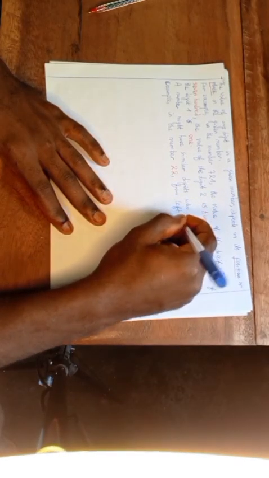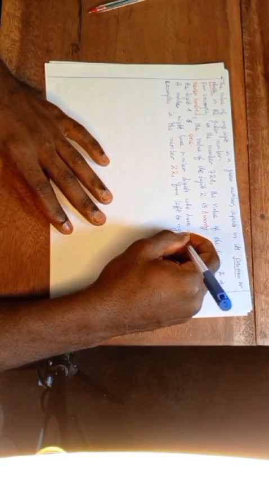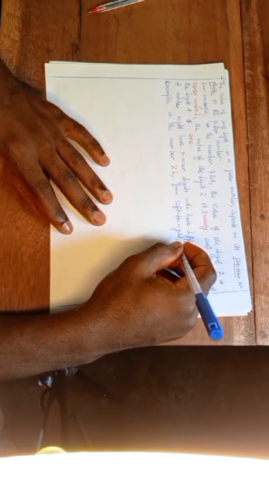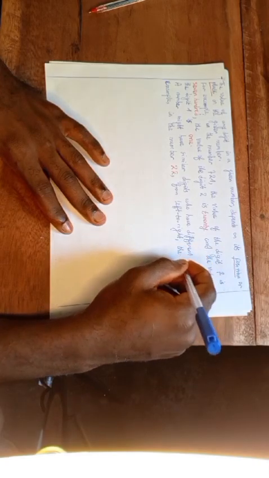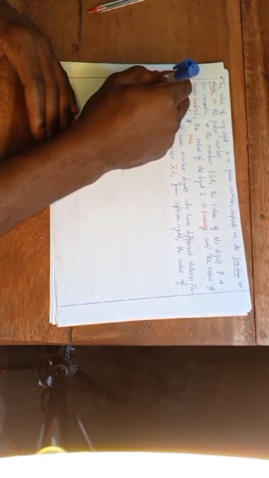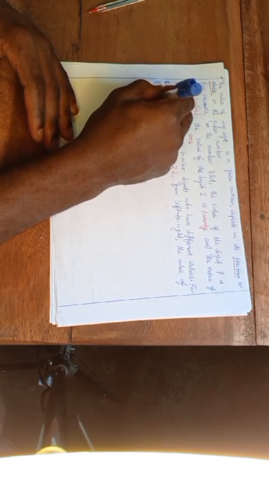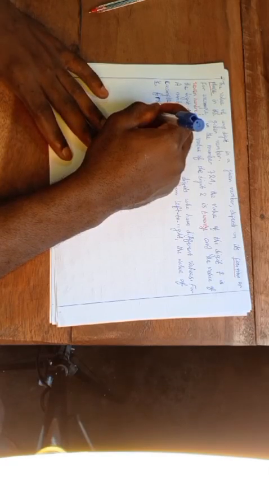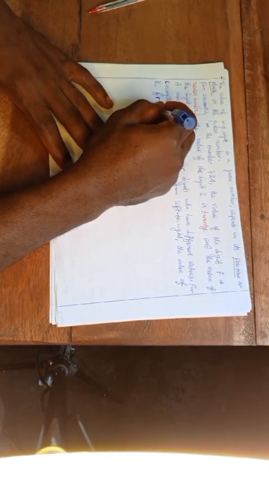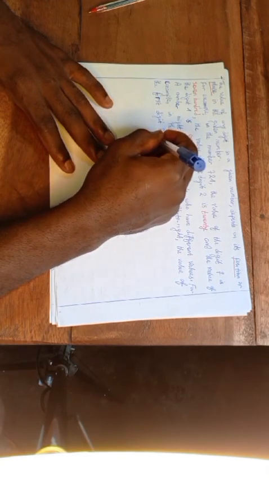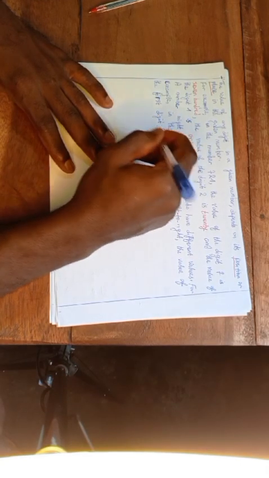From left to right, the value of the first digit, you see the first digit is 2. So you take note, when giving the value, you always start from the left hand side, then you move to the right hand side. You start from the first digit at the left hand side, then you end at the last digit at the right hand side.